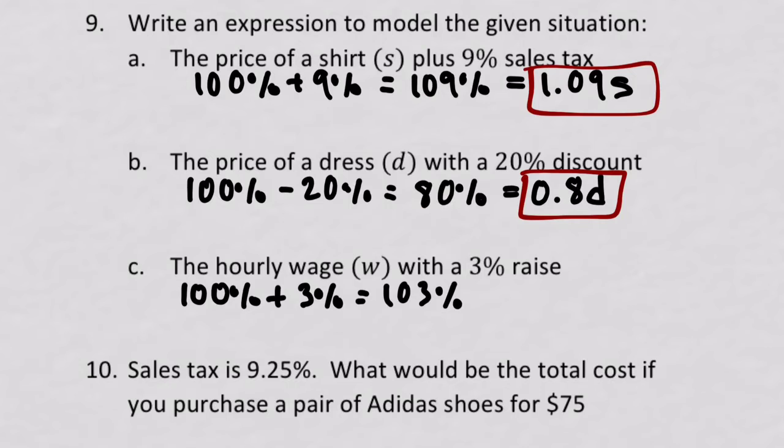103% in decimal form. Once again, the decimal is here at the end. We move it over 2 times. So we get 1.03. And in this case, we're talking about the hourly wage that somebody makes, W. So we're going to put 1.03 W. And that is the expression that represents an hourly wage with a 3% raise.